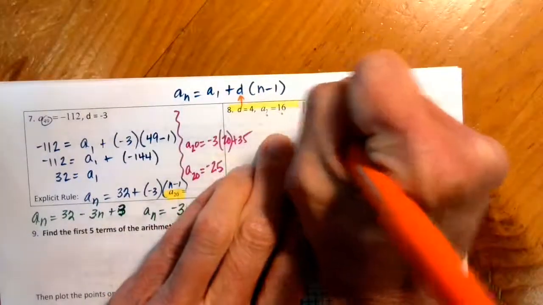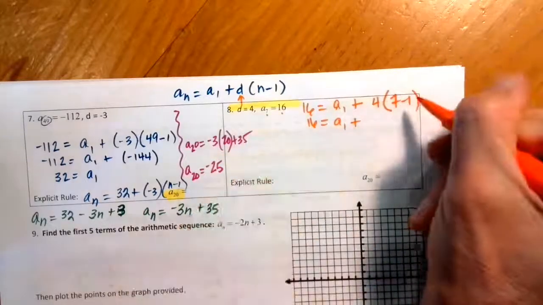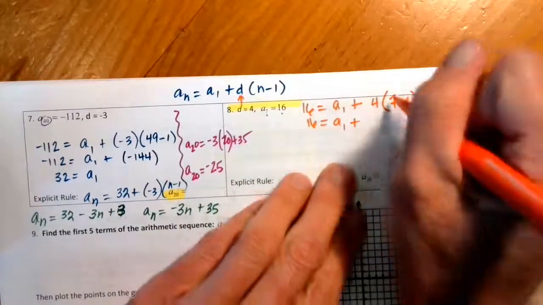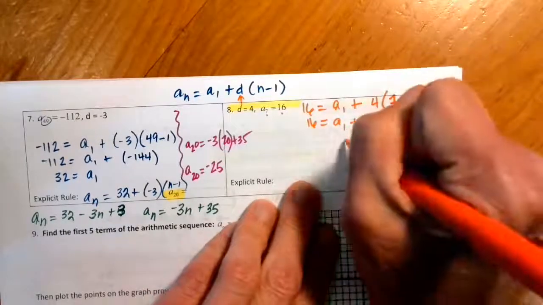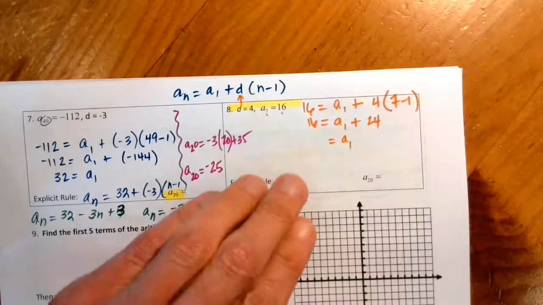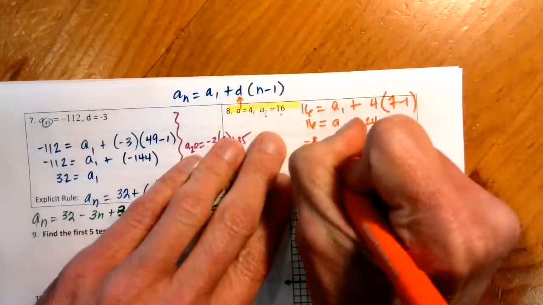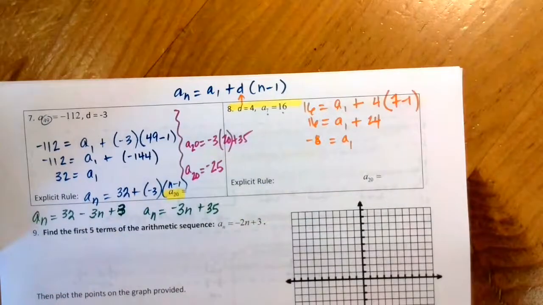So 16 is the outcome of a sub 1 plus 7 minus 1 is 6. 6 times 4 is 24. So my a sub 1 is going to be equal to 16 minus 24, which sounds like negative 8 to me. So that means that my first term is going to be negative 8.